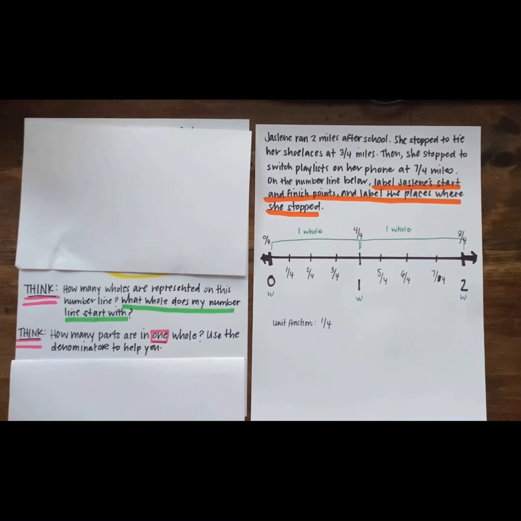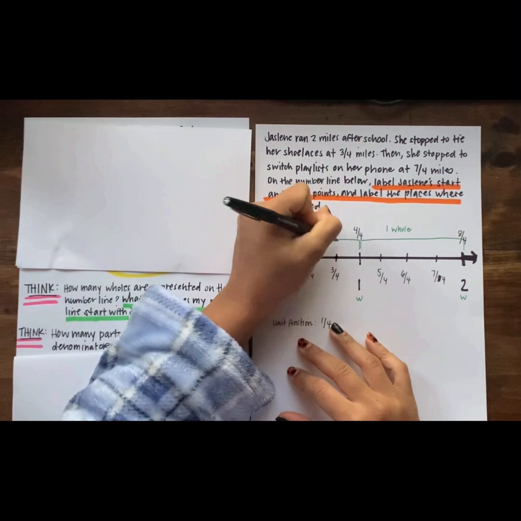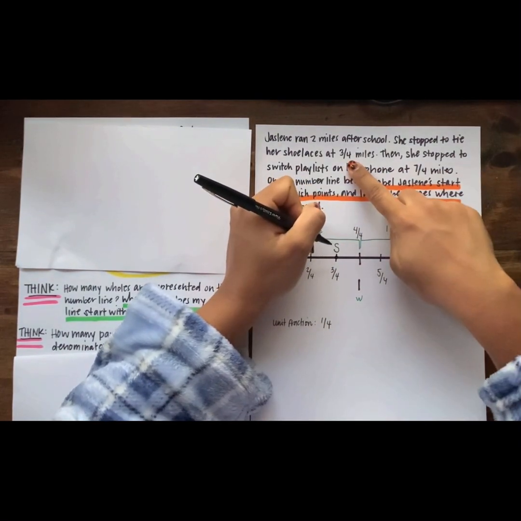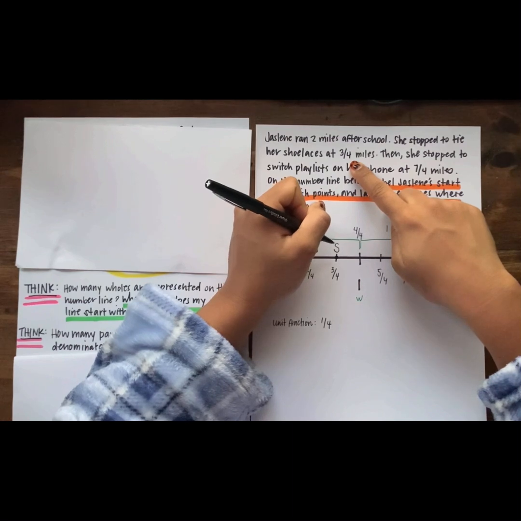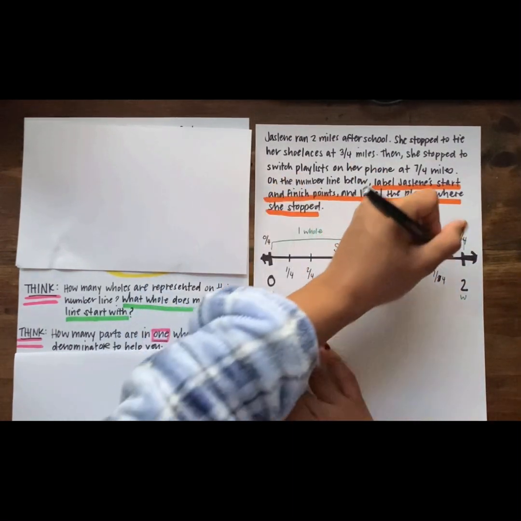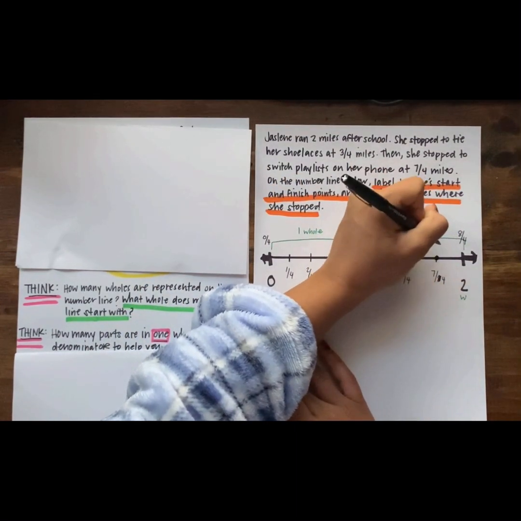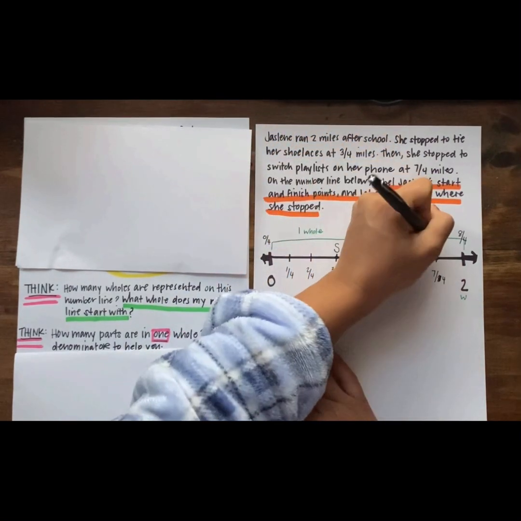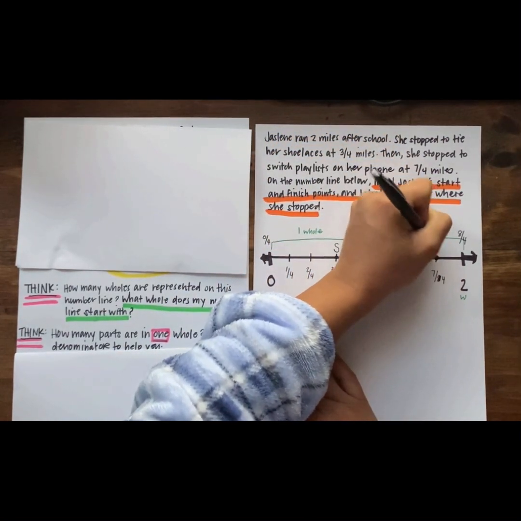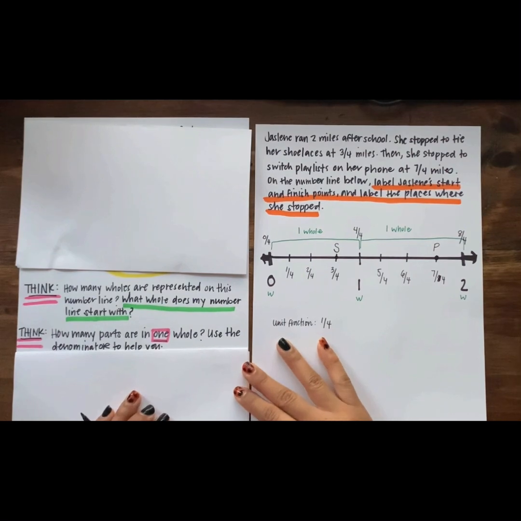I heard you say that we placed a point at 3/4, which we can label with an S because that's where she stopped to tie her shoelaces. And we placed a point at 7/4, which we can label with a P because that's when she stopped to switch playlists on her phone.